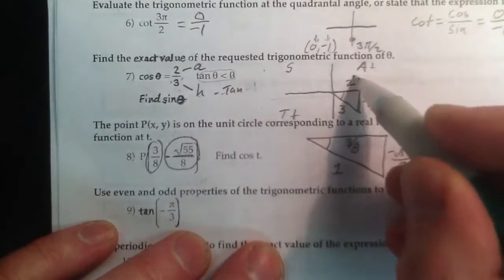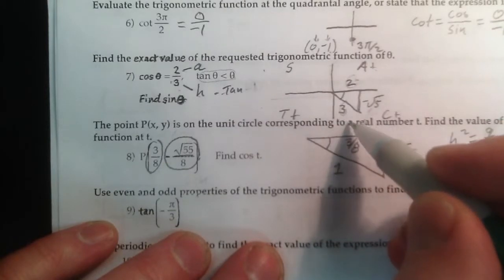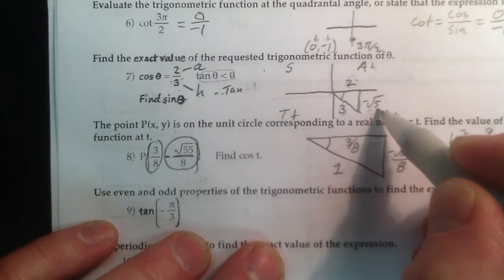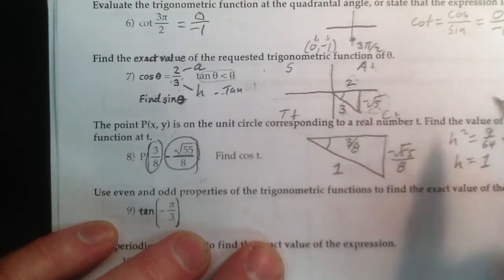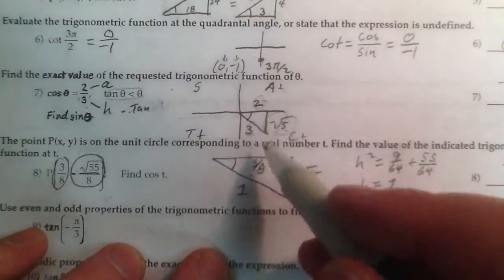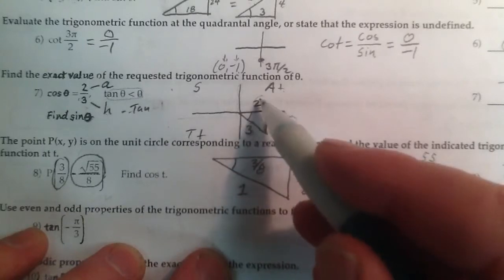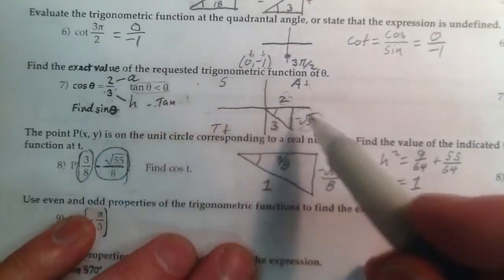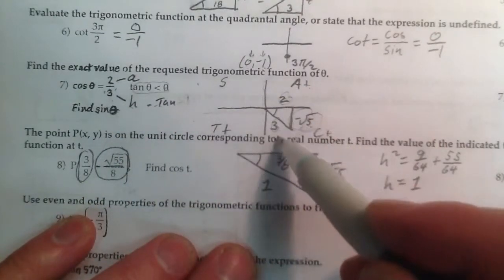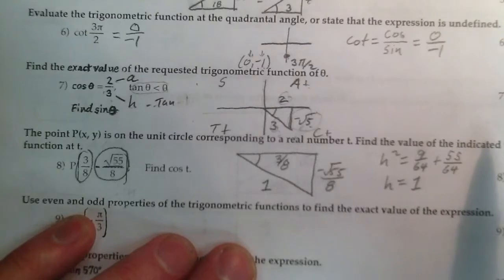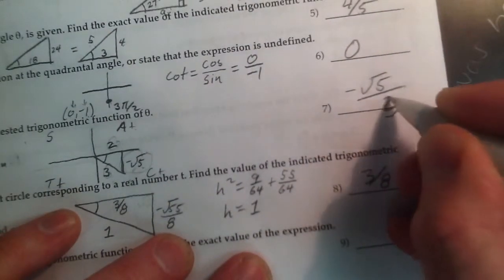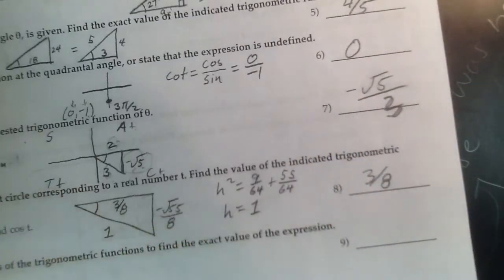So the 2 is going to be my side adjacent. The 3 is my hypotenuse. And then my side opposite has to be negative. And how did I find this number? I used Pythagorean. Okay, so here's my hypotenuse squared is equal to that squared plus that squared. Okay, now what does it want to know? It wants to know the sine, which is the opposite over the hypotenuse. -5 over 3, not 2.